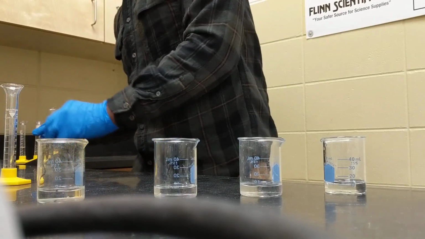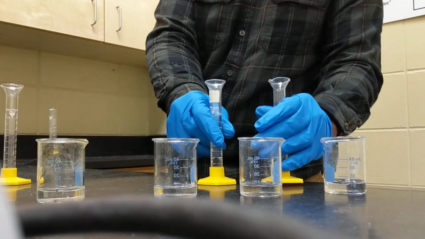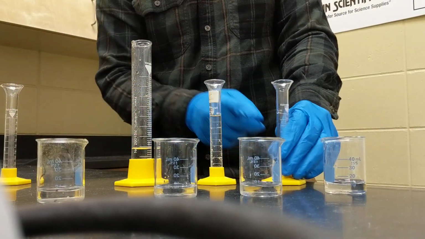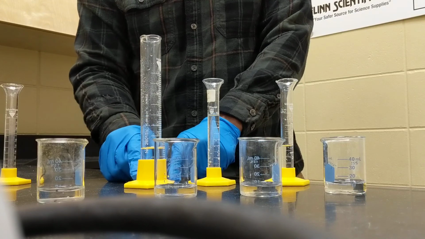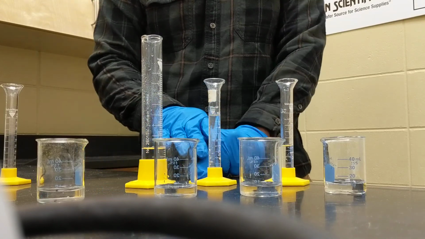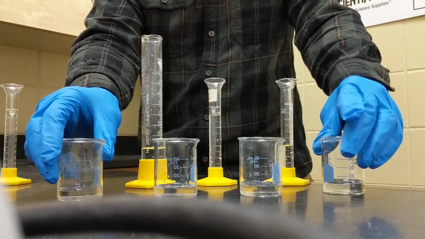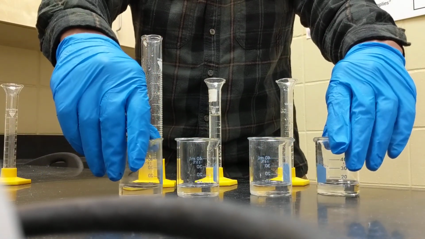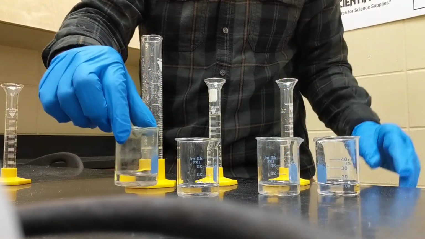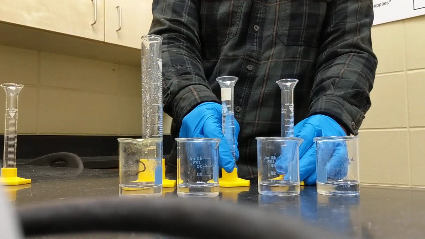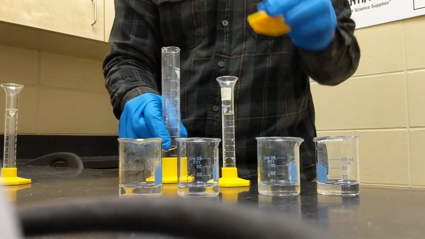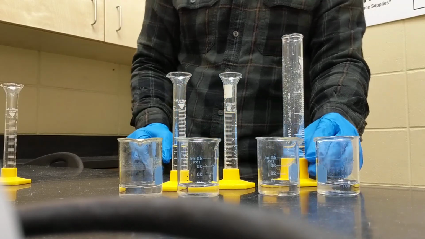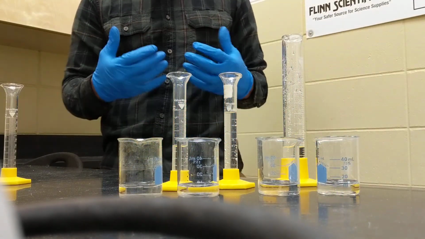I took the various volumes of my sodium thiosulfate, and I have 5 milliliters, 10 milliliters, and 15 milliliters. Notice I have 3 graduated cylinders and 4 beakers. Well, I use 4 beakers because I like to incorporate a control whenever I'm doing this investigation. This means that one of the beakers will not receive any of these substances. Just for continuity's sake, I'm going to put 5 here, I'm going to put 10 here, and I'm going to put 15.